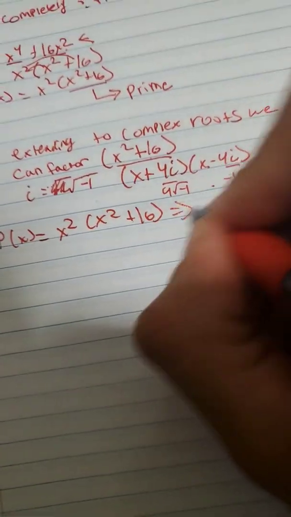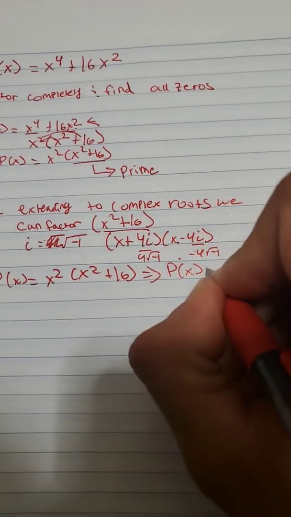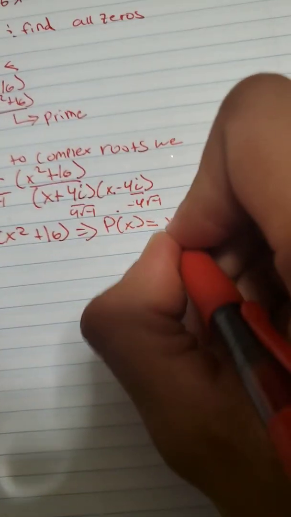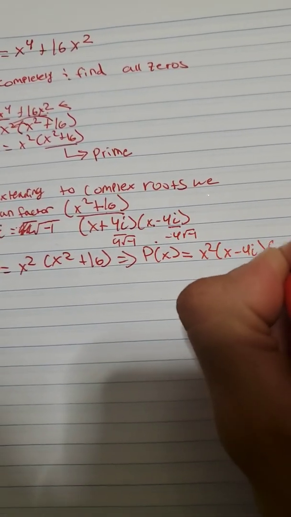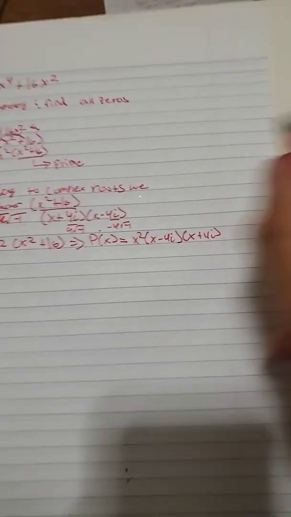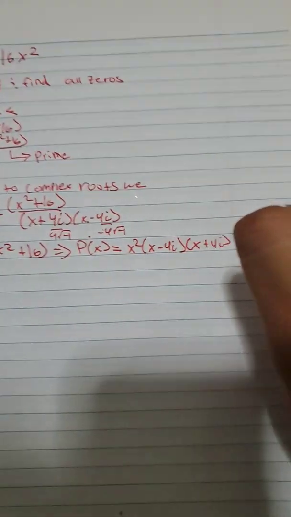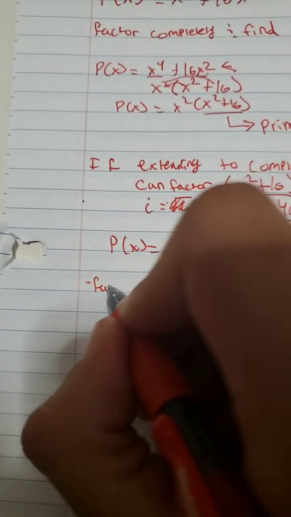So in factored form, I'll go more in depth on that in a future video. This is equal to, bear with me, guys, just take my word for it for now. We'll prove it in a future video. x plus 4i. Now with that, we can factor completely and find the zeros.